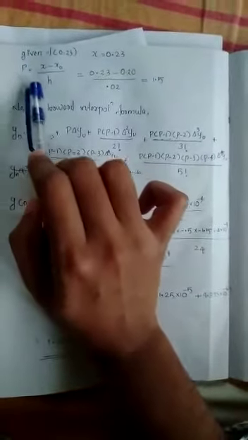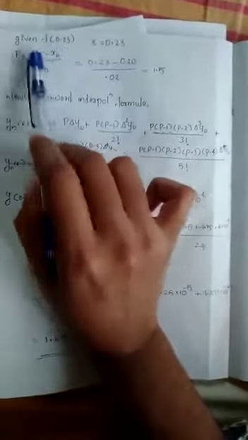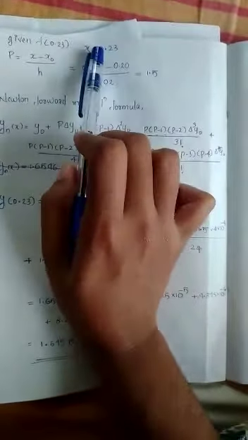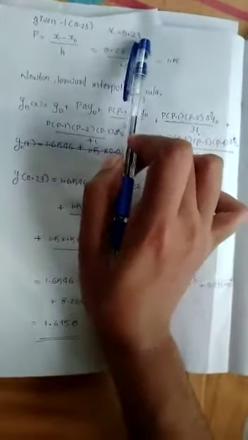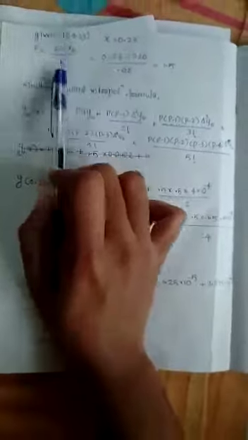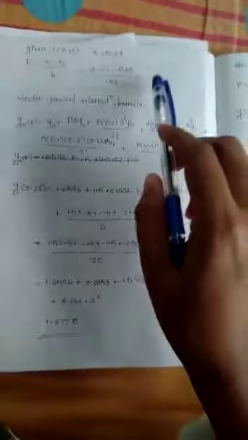In this, p is equal to x minus x0 by h. So x is 0.23 and x0 in the forward difference table, the first term, is 0.20. Substituting x0 is equal to 0.20, and h is the difference x1 minus x0 or x2 minus x1, that is 0.02 from that table, and we get p equal to 1.5.